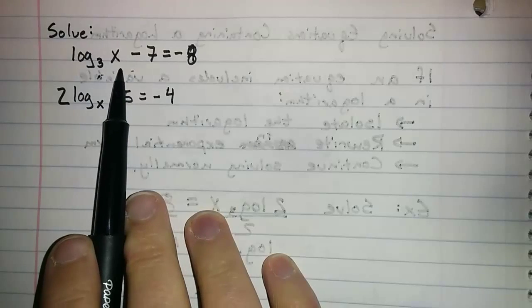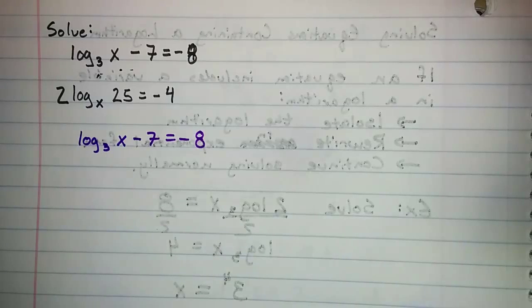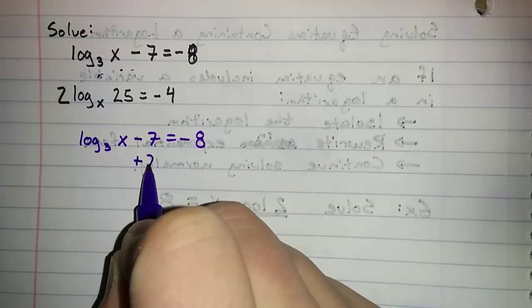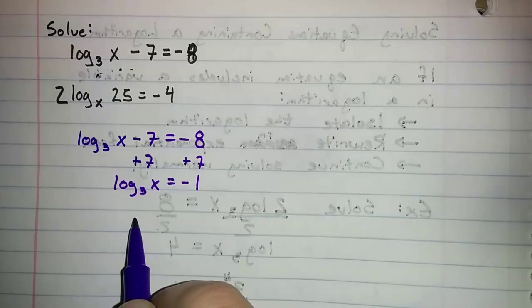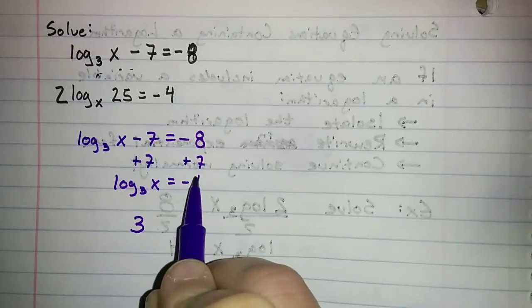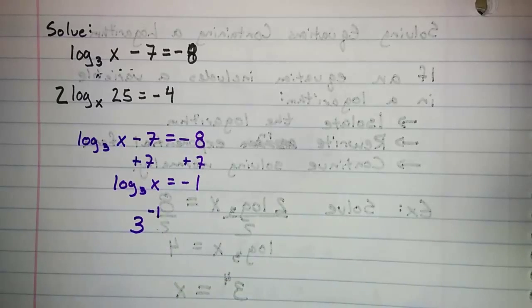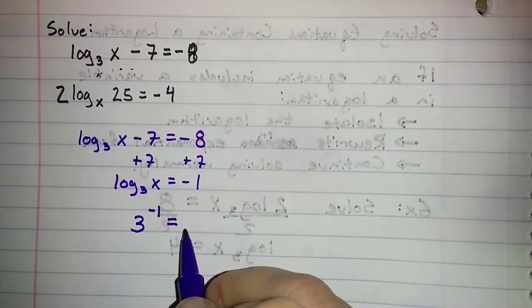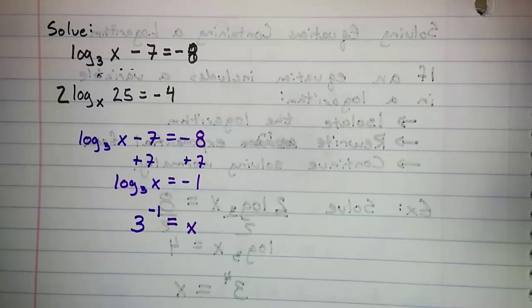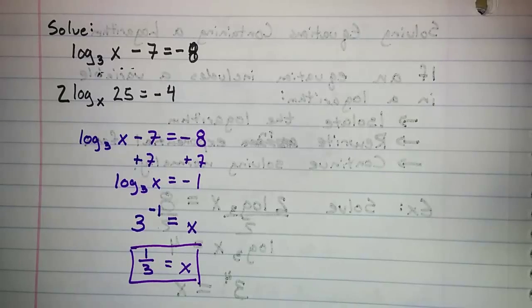Alright, log base 3 of x minus 7 equals 8. So first I need to isolate the log. I'll add 7 to both sides. Now I rewrite in exponential notation. The base is 3. The result of the log is negative 1, so the exponent should be negative 1. The argument of the log is x, so the result of the exponent should be x. 3 to the negative 1, that's a third, so my x is 1/3.